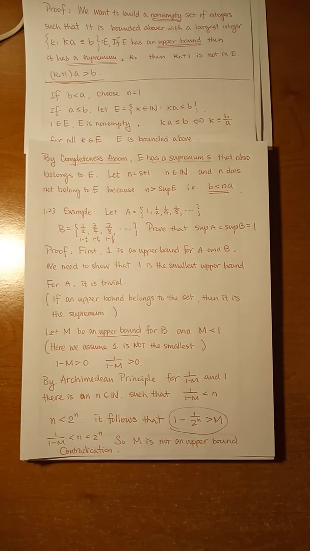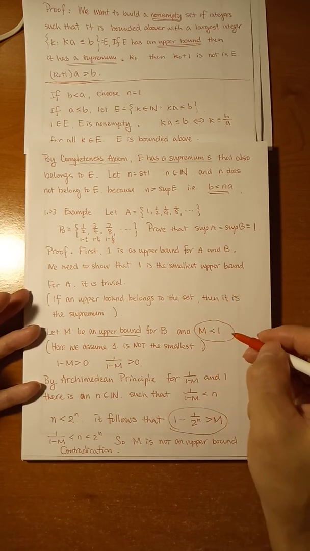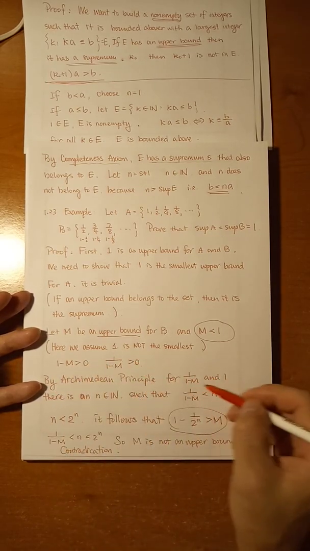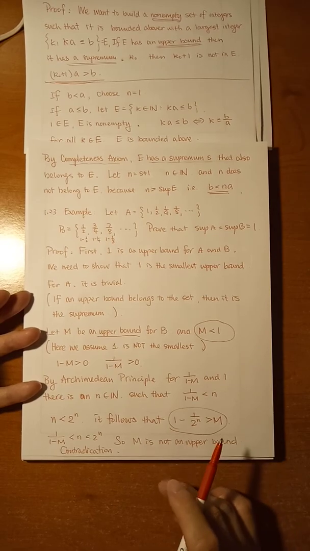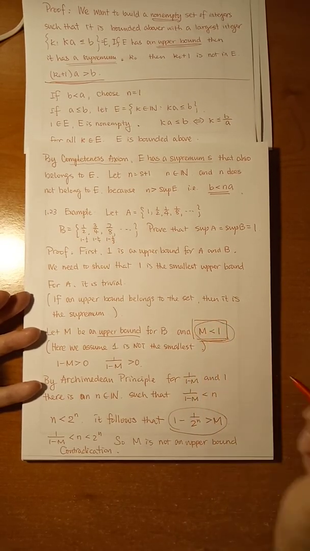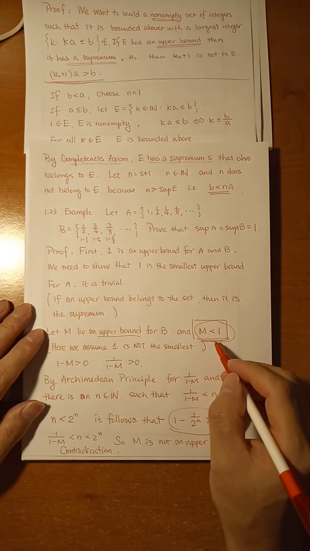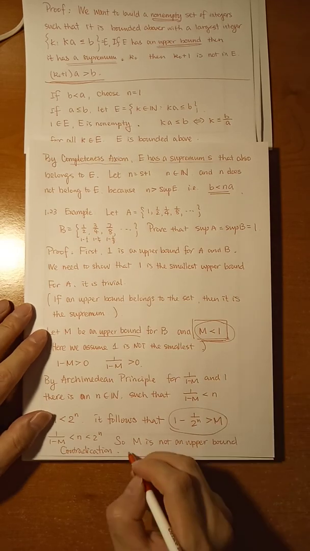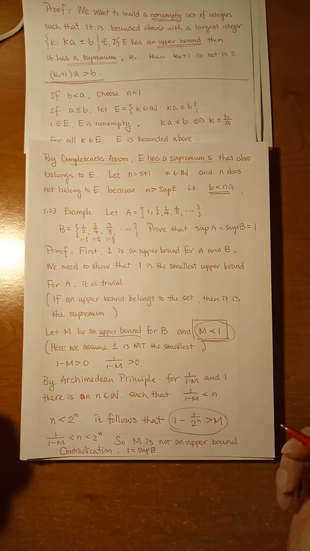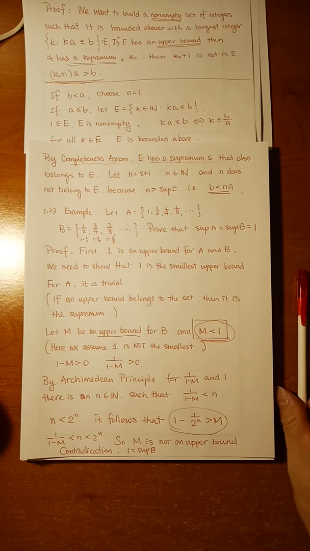This contradiction comes from your assumption that M is less than 1. Because M is less than 1, this is greater than 0, a positive number, and for positive numbers you can construct these steps. So the whole thing comes from this assumption, so this assumption is wrong. So M is always greater than or equal to 1, and 1 is the smallest upper bound, so 1 is the supremum. So that's the complete proof.